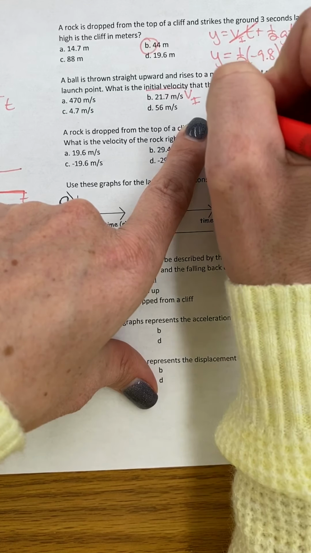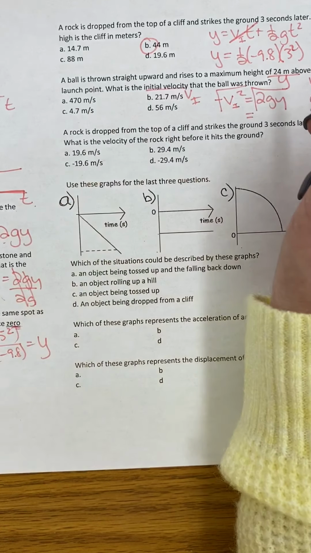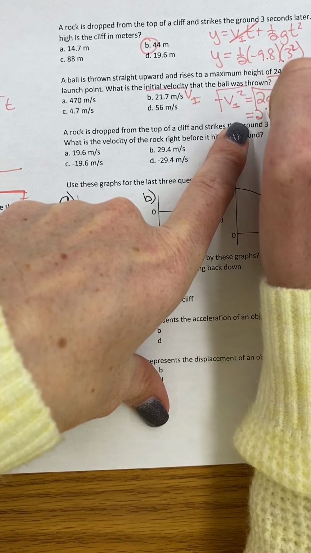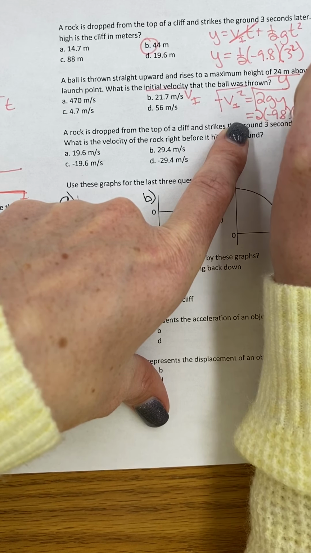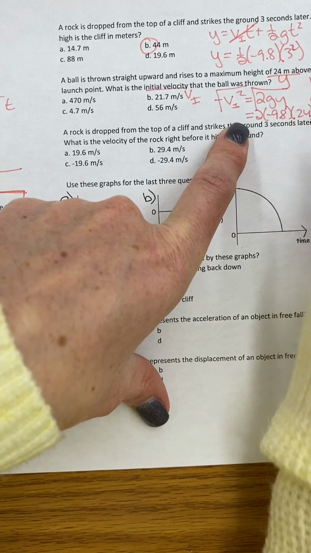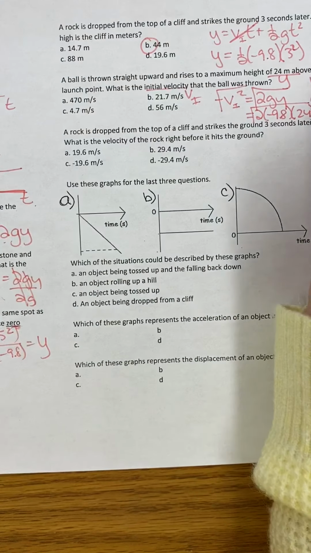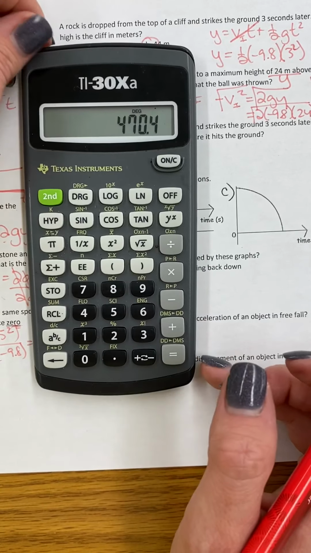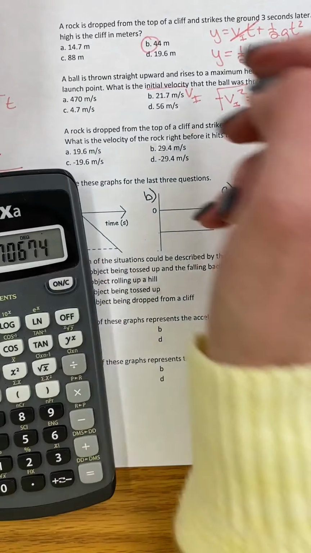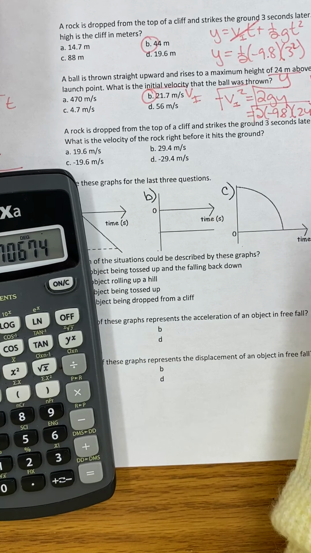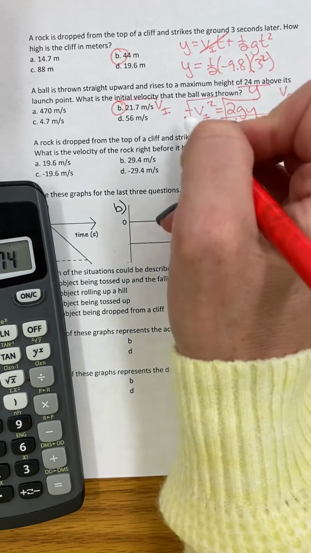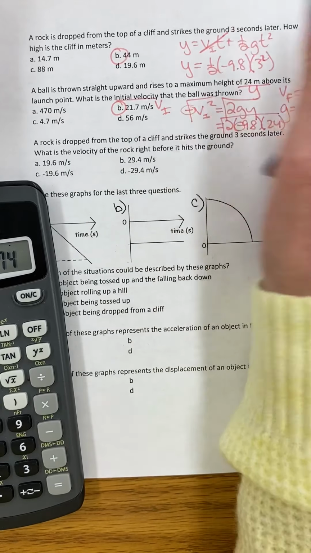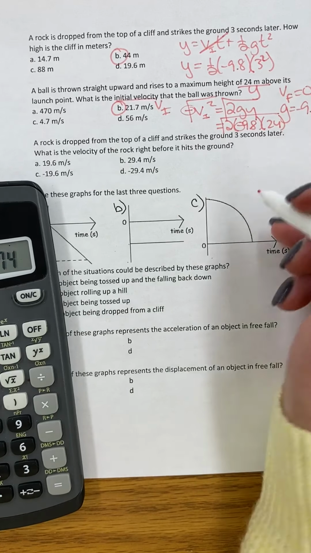And then I'll square root both sides. So 2 times negative 9.8 times 24, and square root. So that's about 21 as my initial velocity. My initial velocity has got to be positive. So this negative in the equation and this negative for my acceleration, they're going to cancel out, right? So I really will be square rooting a positive number.